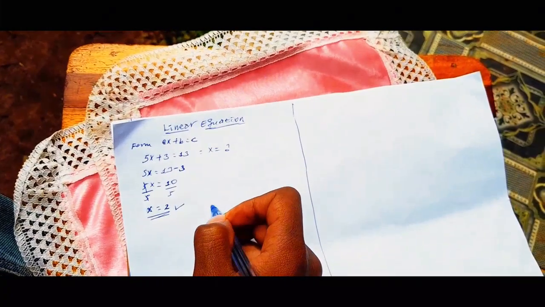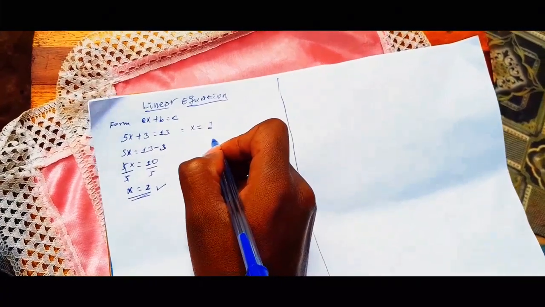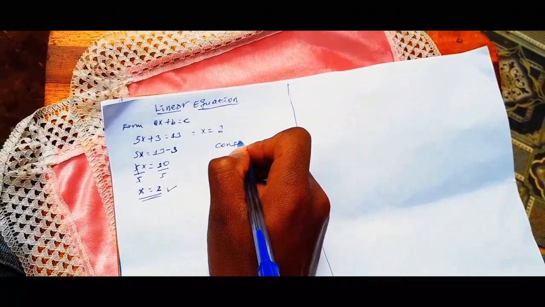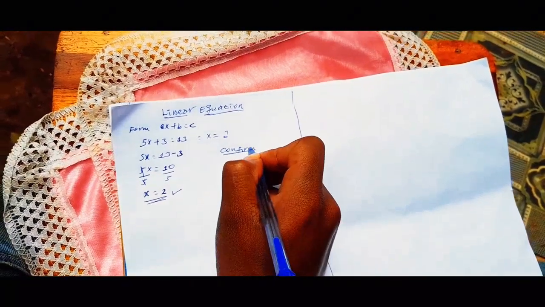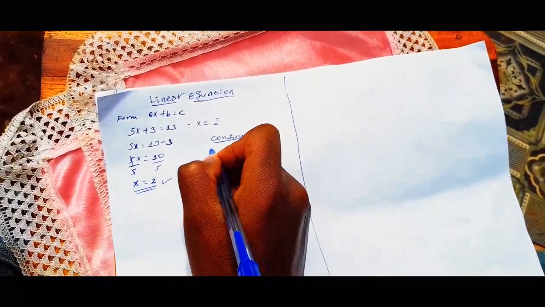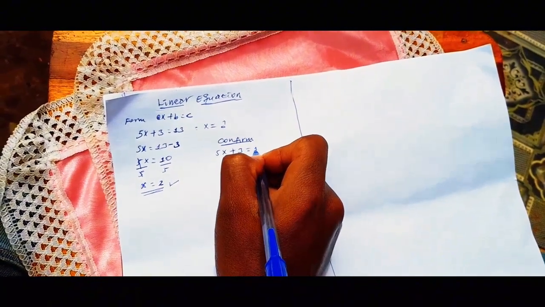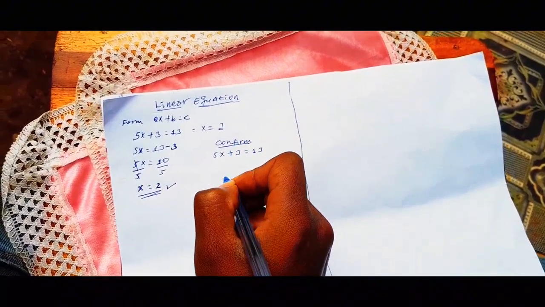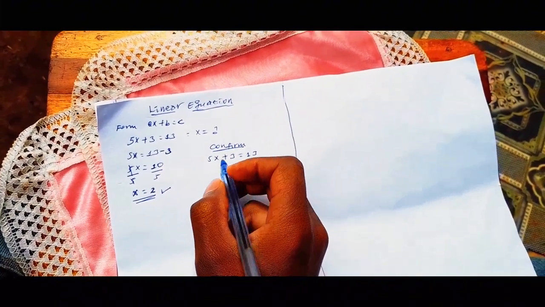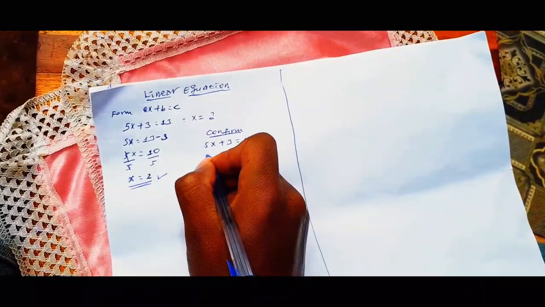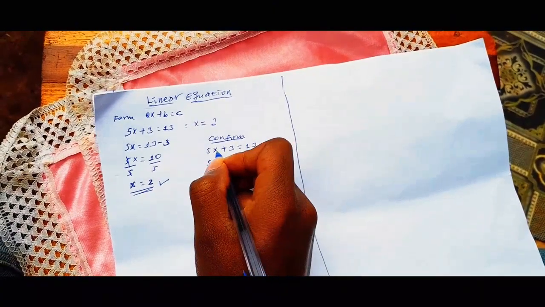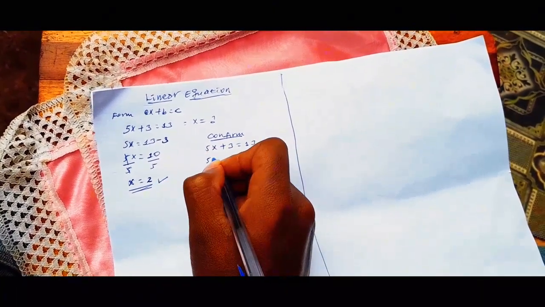Let's confirm. The question is 5x plus 3 is equal to 13. We replace x with the value we got previously, 2.